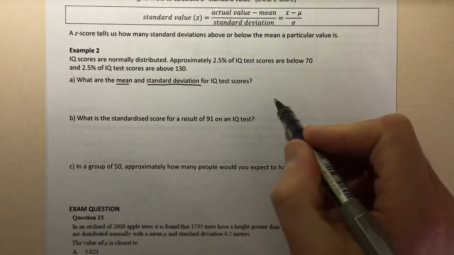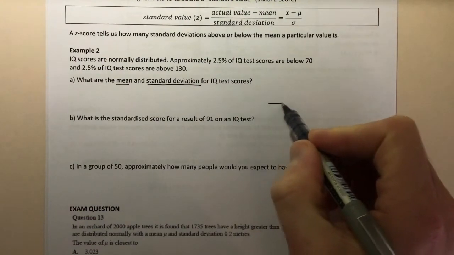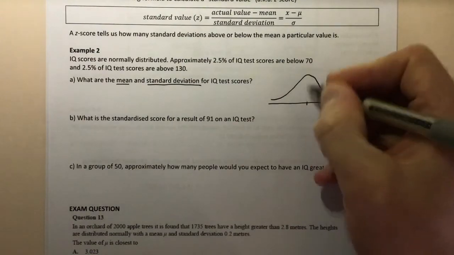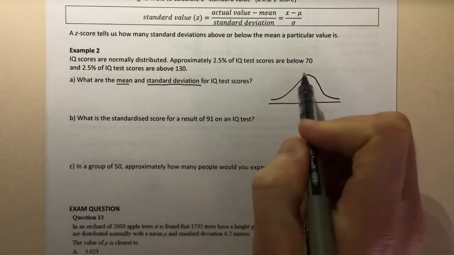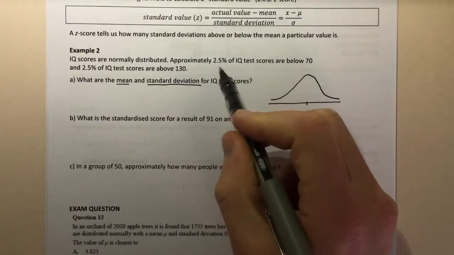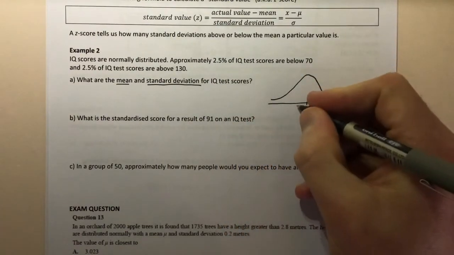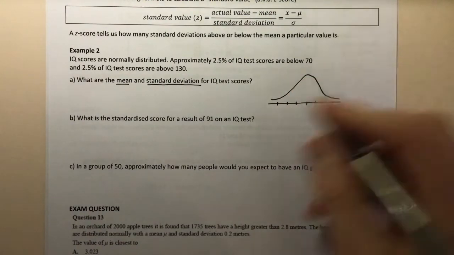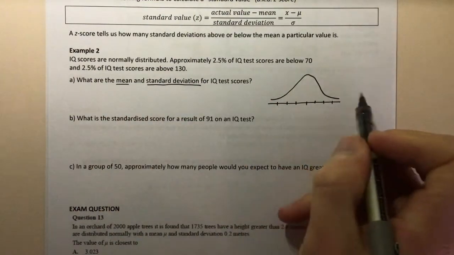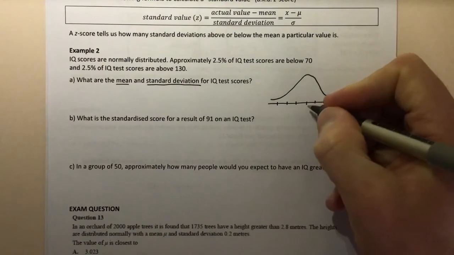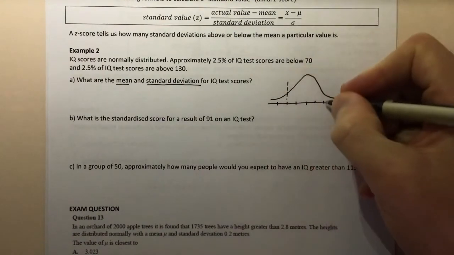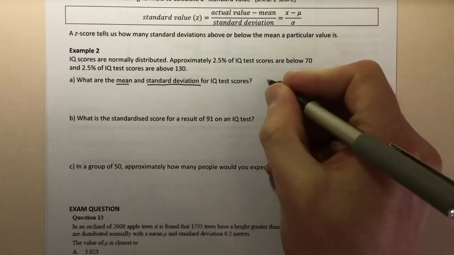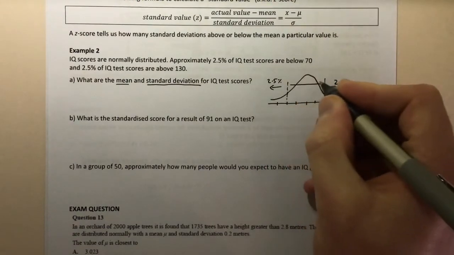Now, again, if you were to sketch your bell curve here to help you understand the question, what we would pick up is that, well, we don't know the mean, we know that's going to be somewhere in the middle, but we're being told two numbers where we've got 2.5% of IQ scores below one of these numbers and 2.5% above the other number. Now, if I think about 2.5% on the outside, that would leave me with 95% in the middle. And so really what we're saying here is I've got 2.5% above that, 2.5% below that, 95% in the middle.